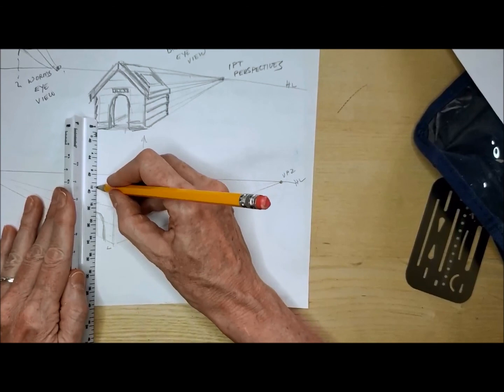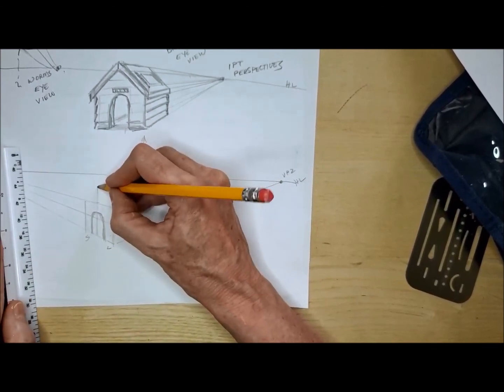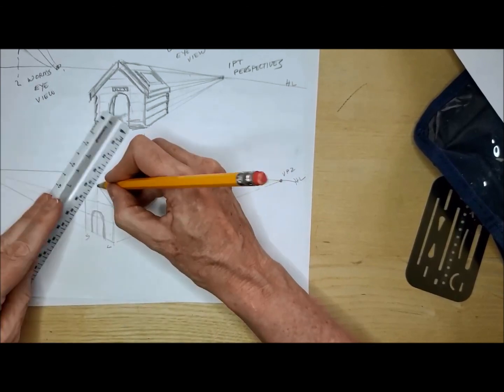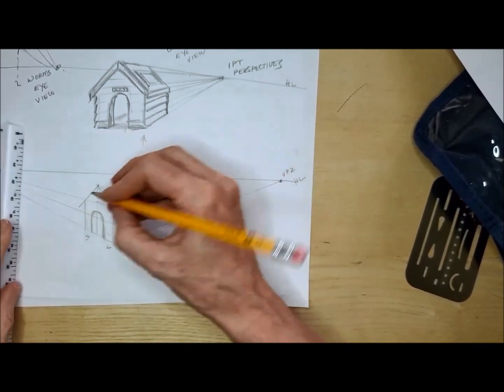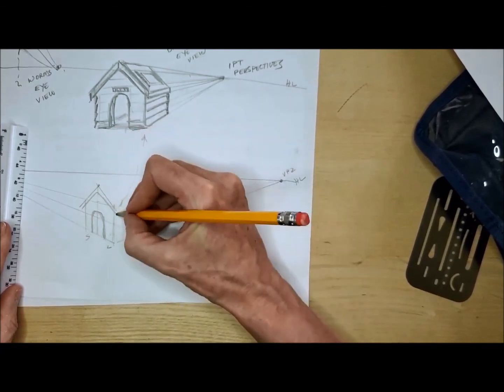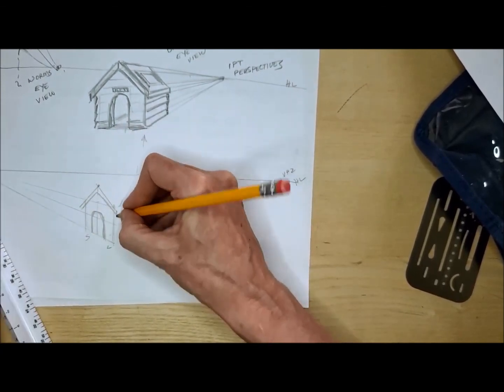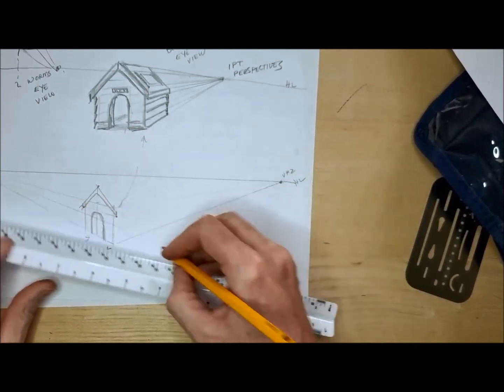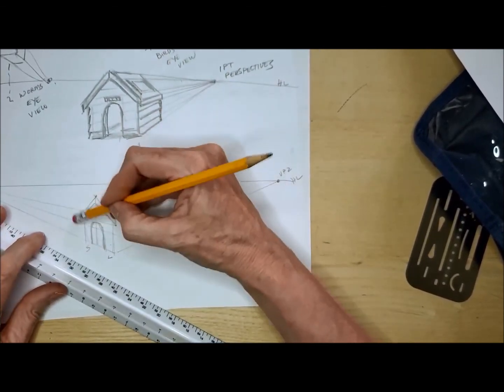Then we'll just come up for the height of our roof. Play a little connect the dots. That's how you find out where that one belongs.